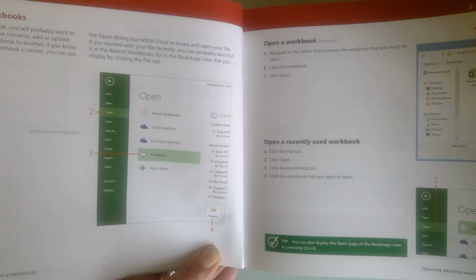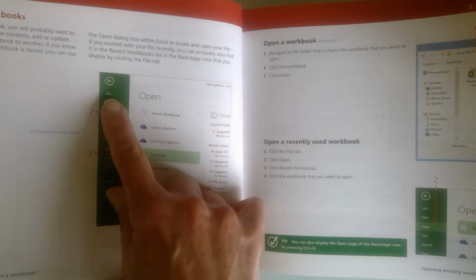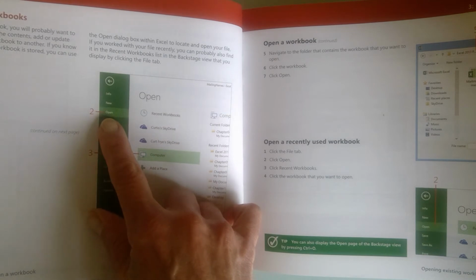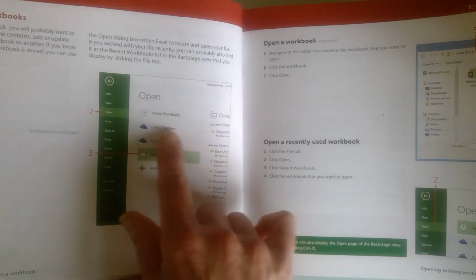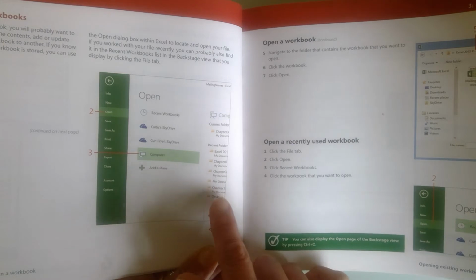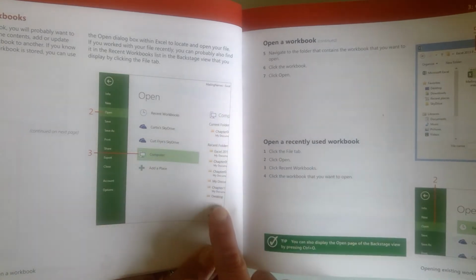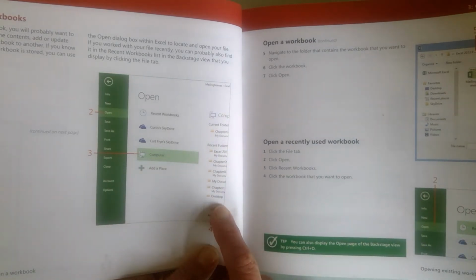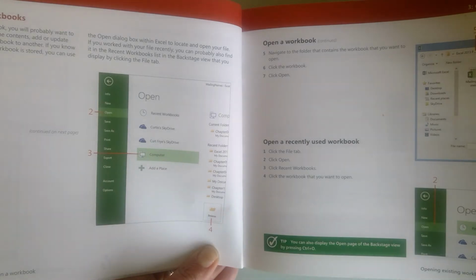If you want to open a new Excel document, you'll see the tabs across the top here. Info, New, Open. This is a recently opened one. You can choose where you want to open it from. These are recently opened Excel files that will come up. It's exactly the same as you had done with Word.